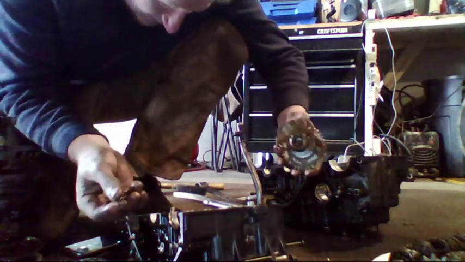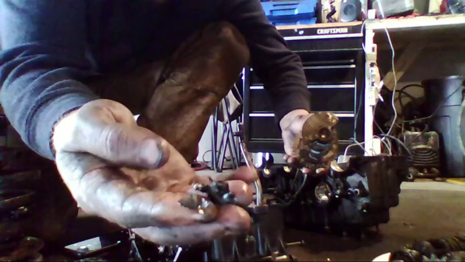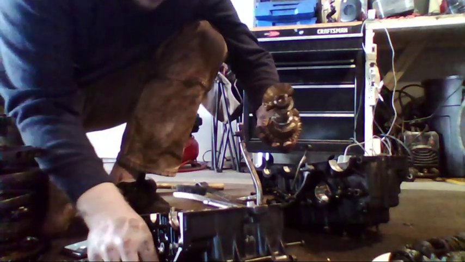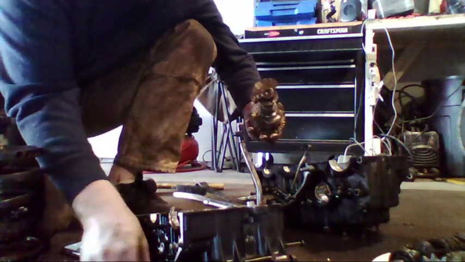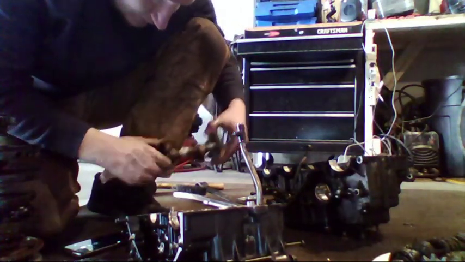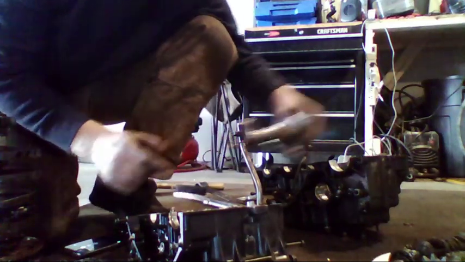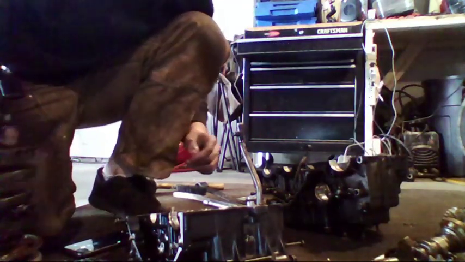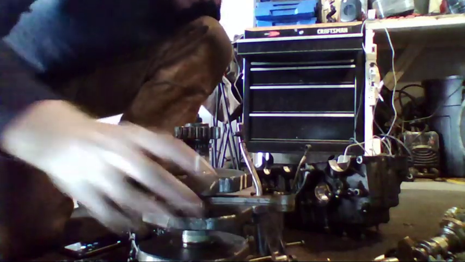Let's see. Yeah, see, there's parts of metal shavings. Probably burnt up bearings. It kind of feels a little bit like thick tinfoil or something. So I'm gonna set these here, and this is what we're after. Yeah, let's set these parts aside.